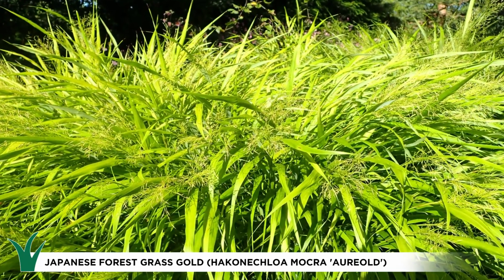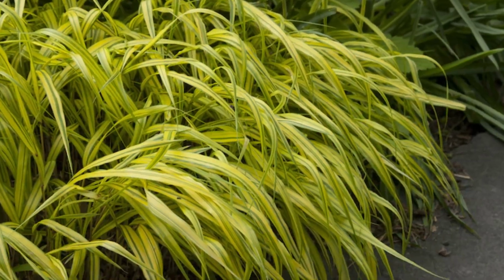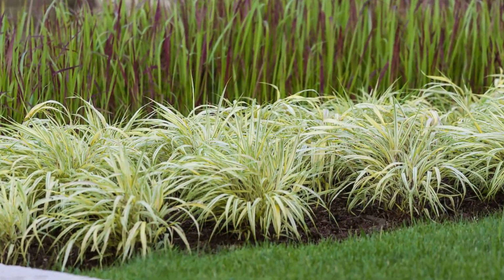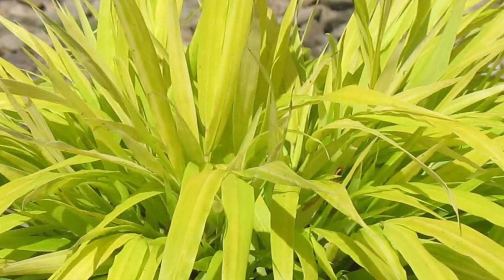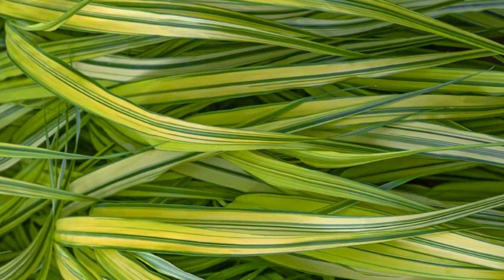Japanese forest grass gold, Hakonechloa macra aureola, has bright golden yellow foliage with green striped margins. Slow growing, but worth the wait, as the foliage has a golden glow in the sunlight. The plants become semi-dormant over winter in cooler climates, and it can be fussy in certain places.